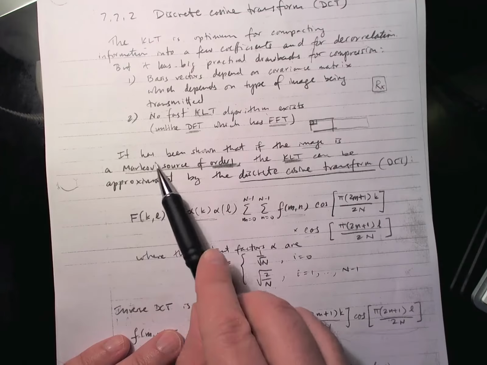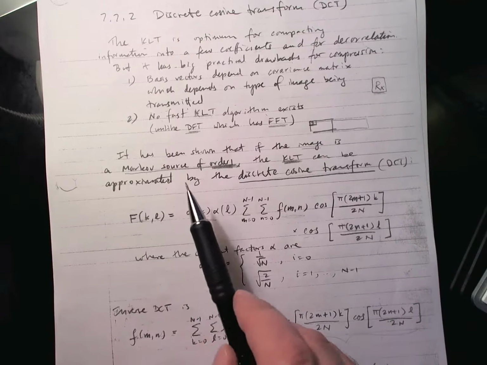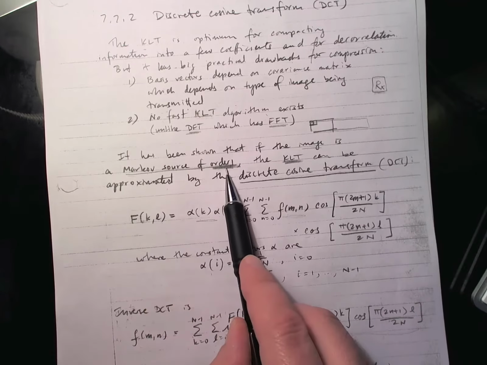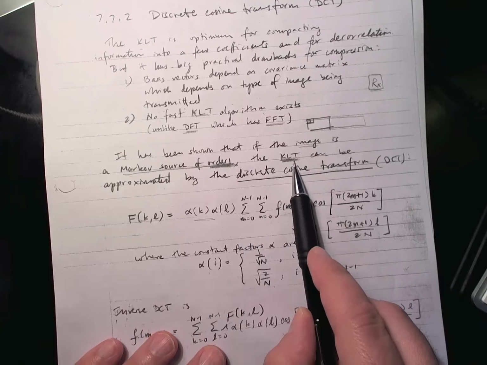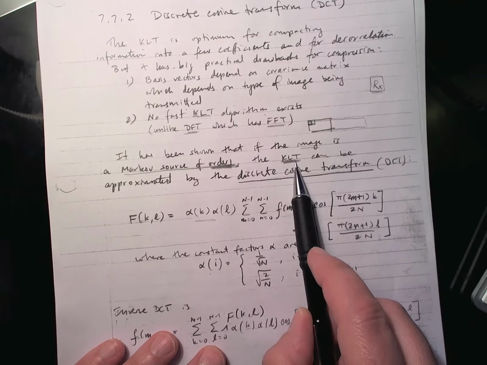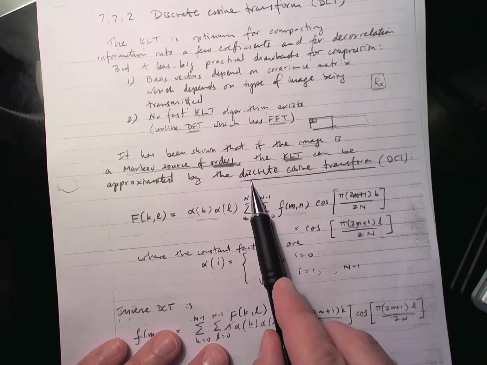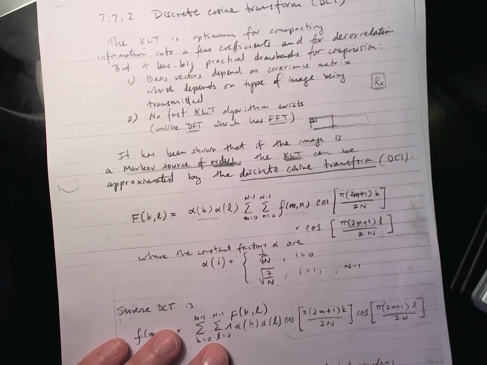So it's been shown that if the image is assumed to have statistics such that it's a Markov source of order 1, then the KL transform turns out to be a simpler thing. It's simply a transform that we can write down that looks a little bit like a discrete Fourier transform.